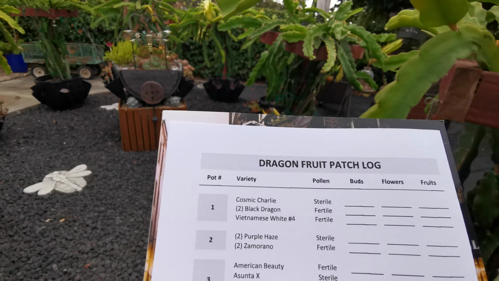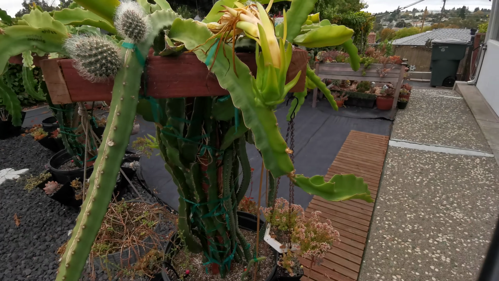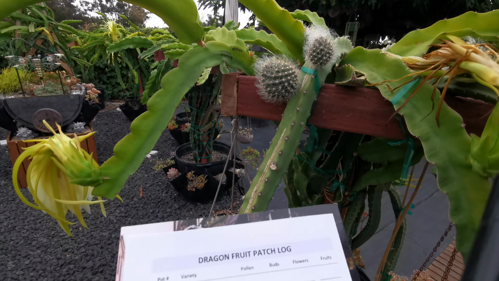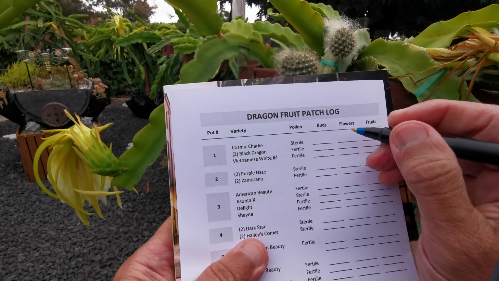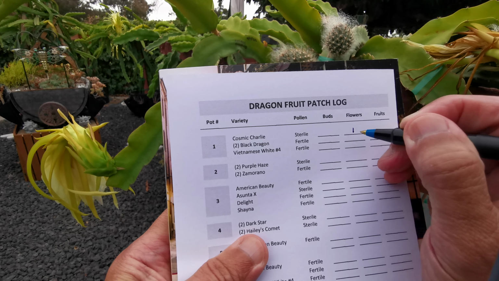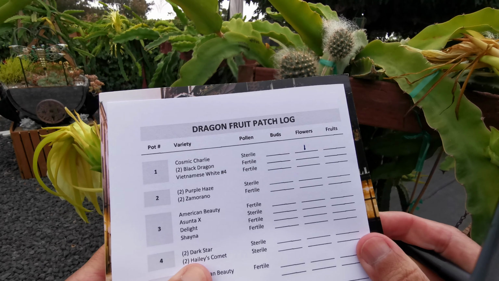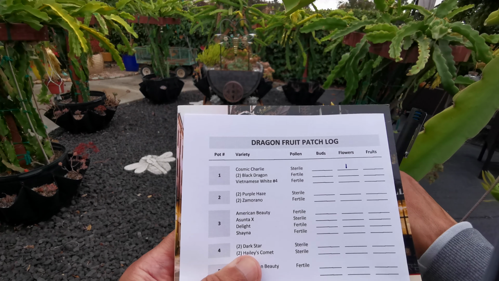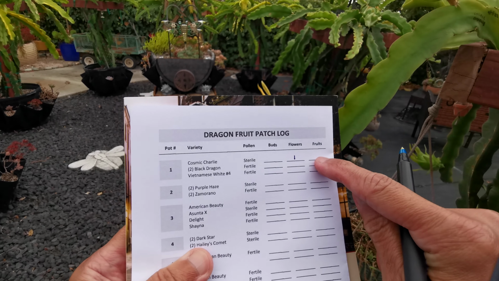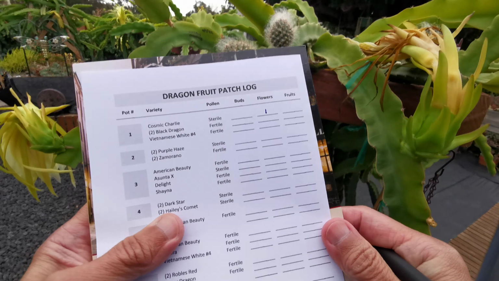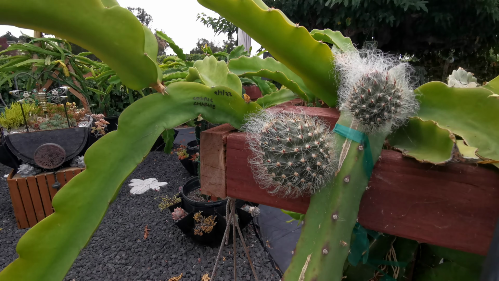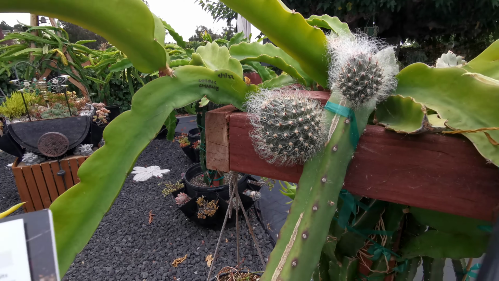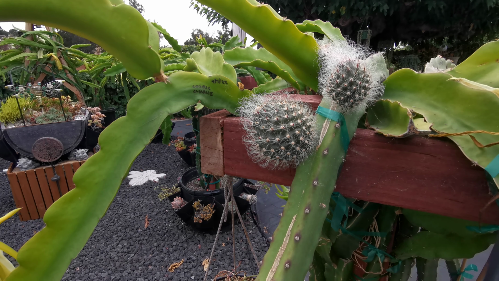I know there's 1 flower, and that's it. There's no other flowers. This is a Vietnamese white, so I'm not going to track that like that. Under flower, I'm going to put 1. See? And buds. I don't call it a bud anymore once that flower is no longer a bud. Is there a fruit that's waiting? No. Okay, so this is a fruit that's waiting. This is my black African. Since that's the next on the list, I might as well just do it now.